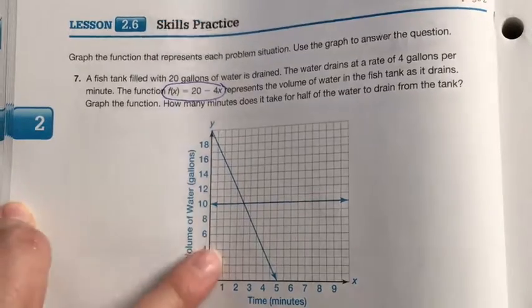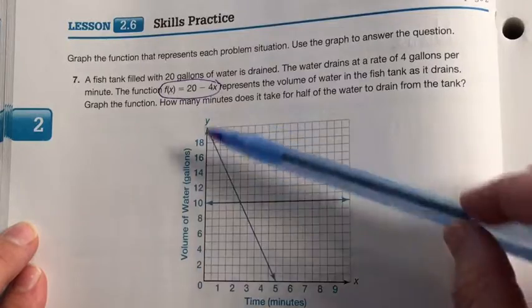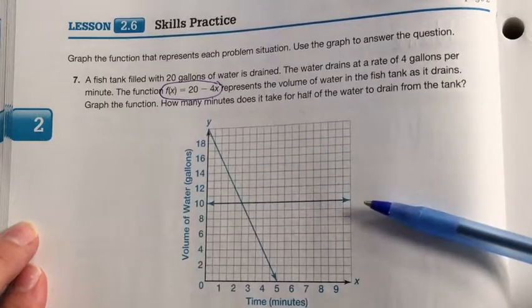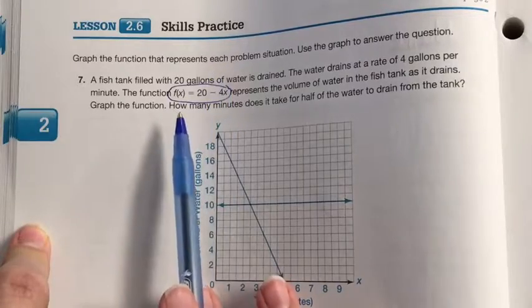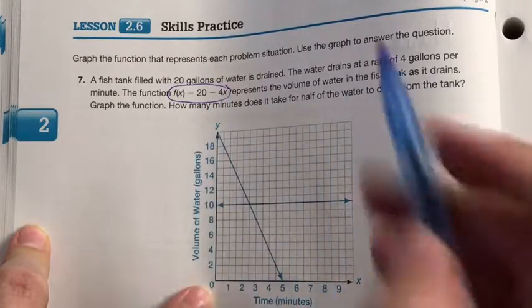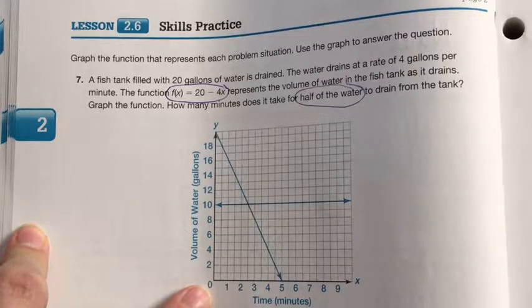Graph the function, so they did that. But then we're going to be doing this too. That's going to be our goal, to make our graph look exactly like that. We're going to do that in just a minute. But let's finish reading this problem. How many minutes does it take for half the water to drain from the tank? So I want you to circle half the water.